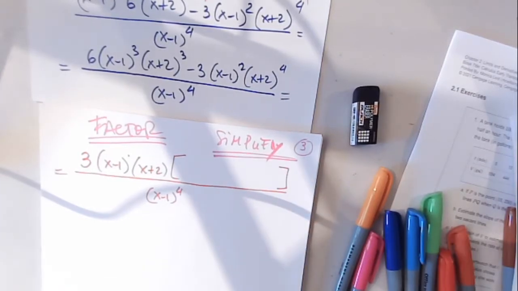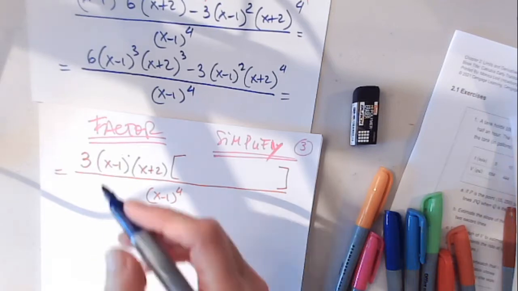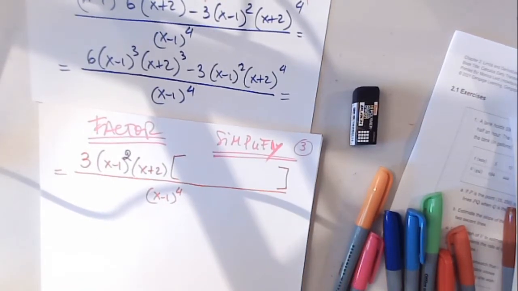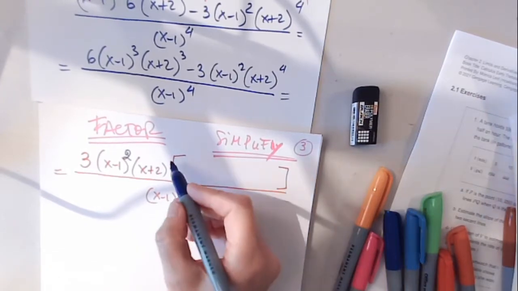At this point, we have to decide about the powers. For x minus 1, what power can I pull out? Would it be 2? Absolutely. The smallest of the 2. Well done. What about the power for x plus 2? 3. You gotta pull out 3.